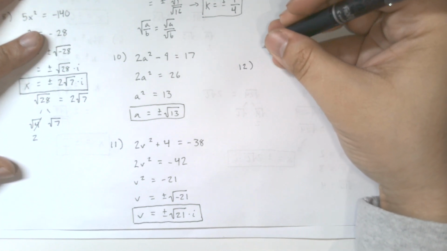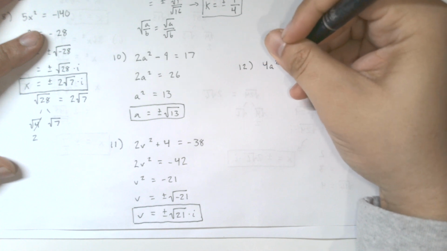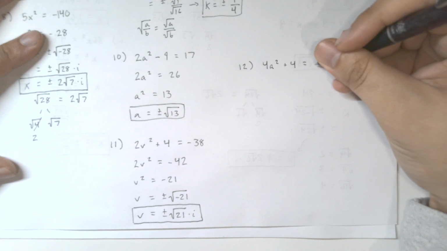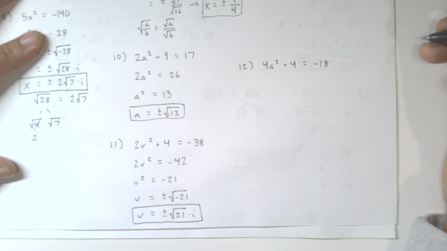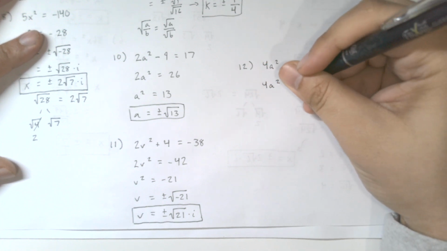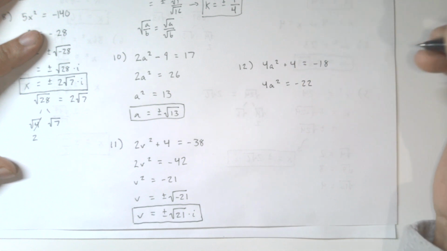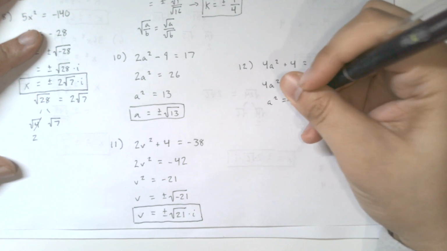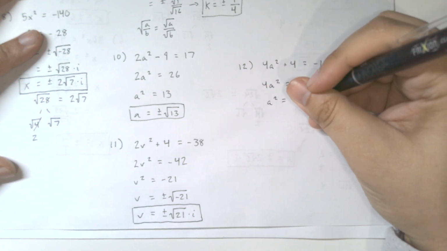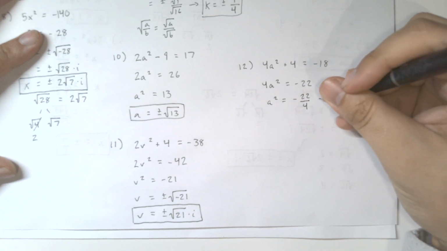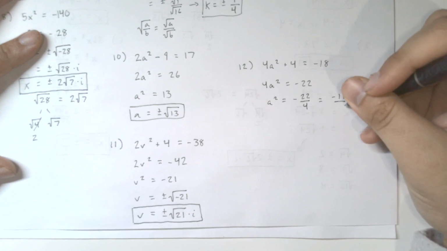For the last one, number 12, we have 4a squared plus 4 is equal to negative 18. So, same process as last time. Subtract 4 from both sides. We have 4a squared is equal to negative 22. And then divide by 4 on both sides. And we have a squared is equal to negative 22 over 4, which is equal to negative 11 over 2.